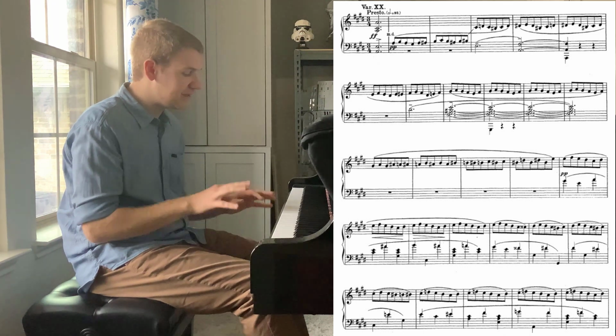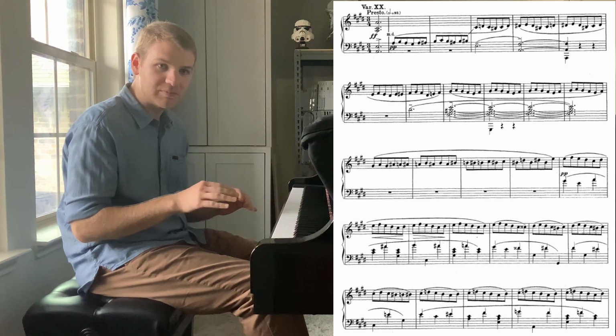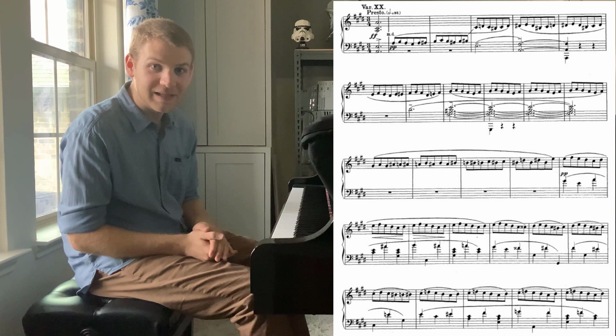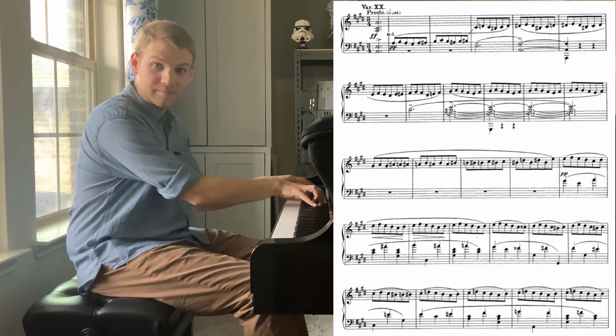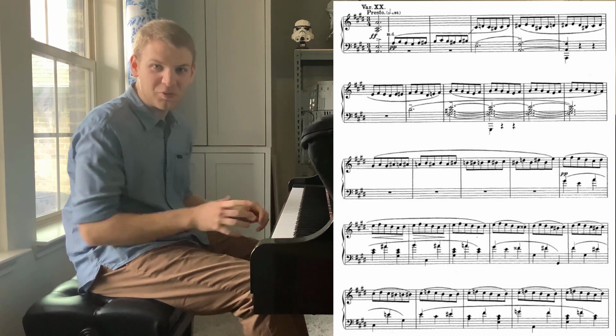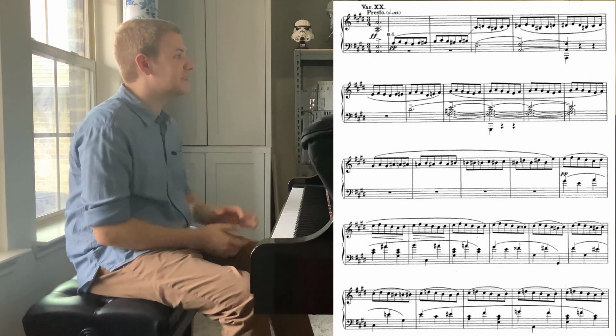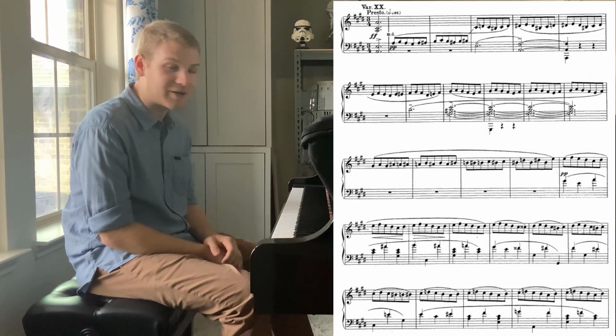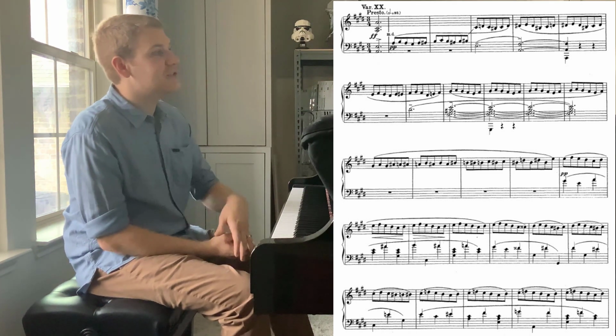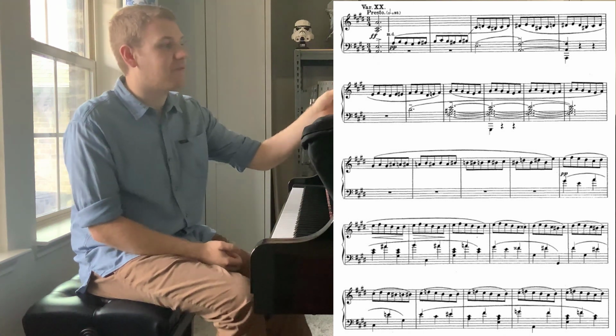Now we're going to slowly make A major more unstable, and we're going to move from A major into C sharp minor. They're pretty closely related. We're just going to tack on an extra sharp and change the mode from major to minor. Now this variation looks quite lengthy because it's 4 pages.